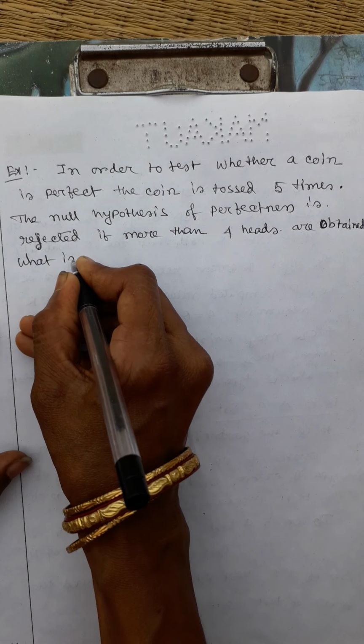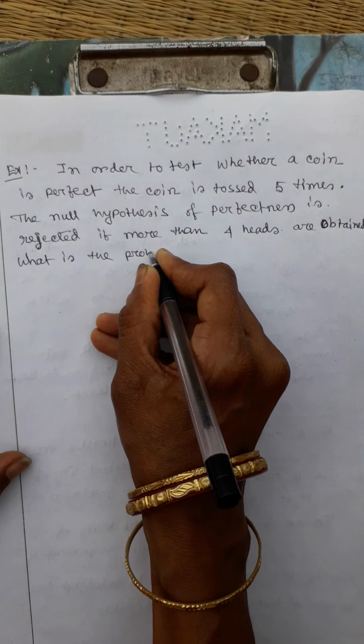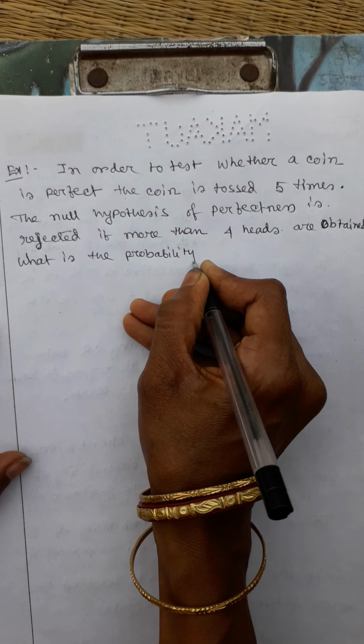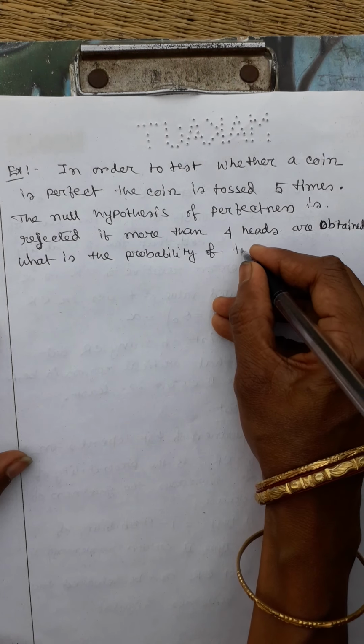What is the probability of type 1 error?